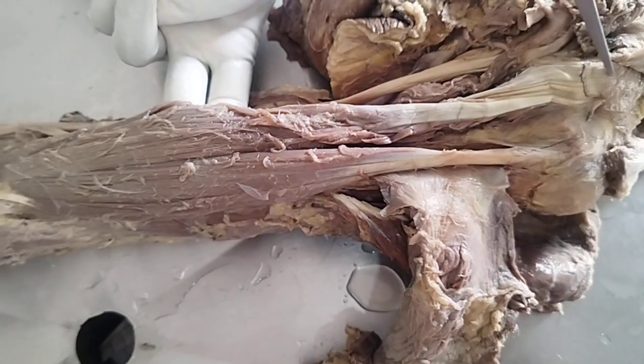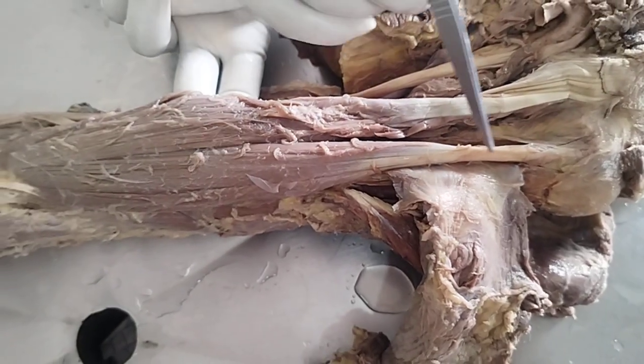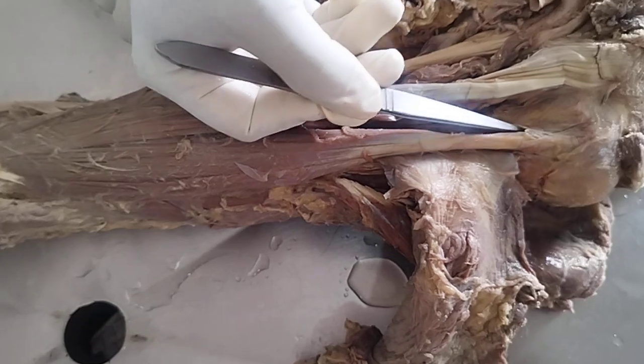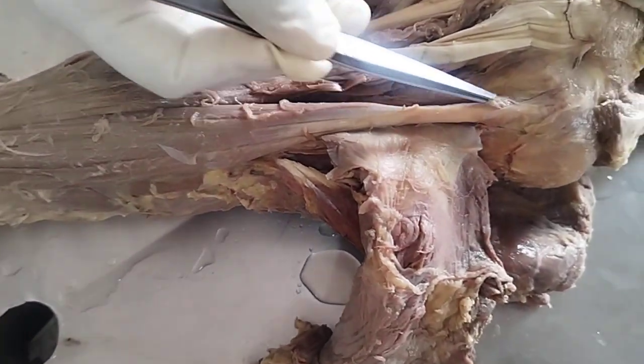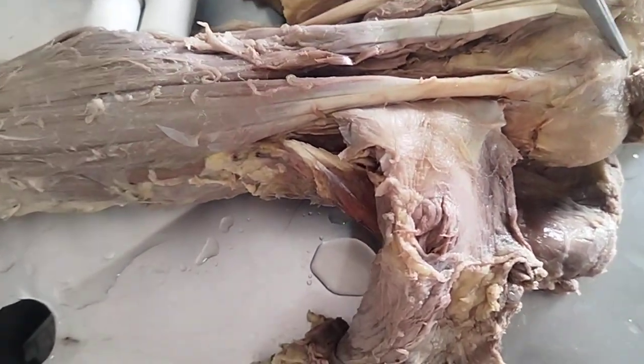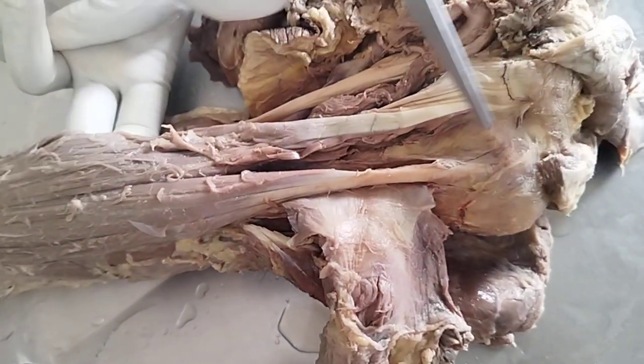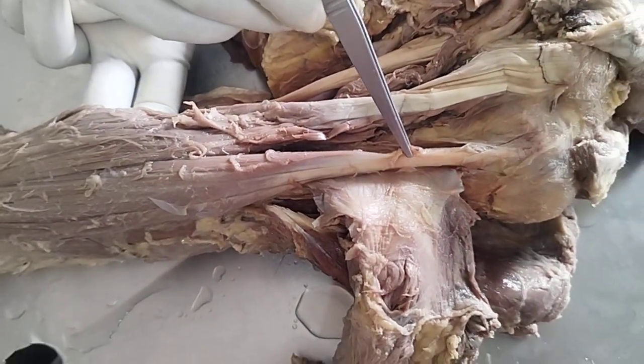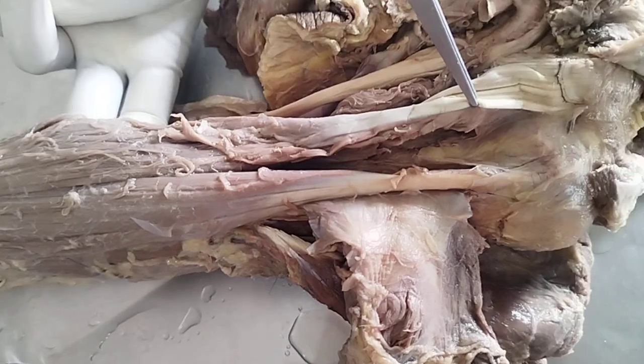The short head takes origin from the coracoid process. The long head enters into the bicipital groove and capsule. It takes origin from the supraglenoid tubercle or tuberosity. This is the long head of the biceps brachii. This is the short head of the biceps brachii.